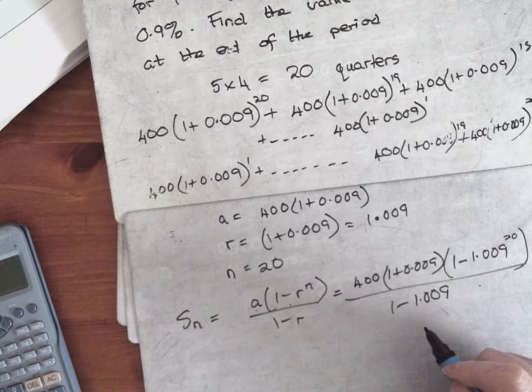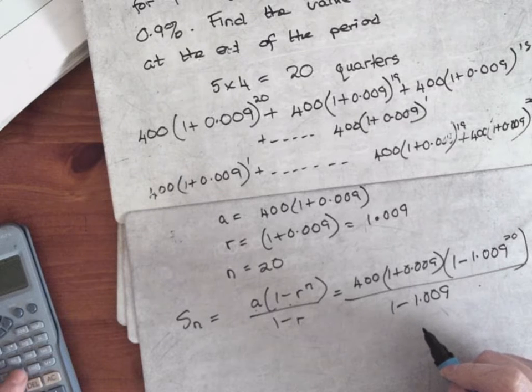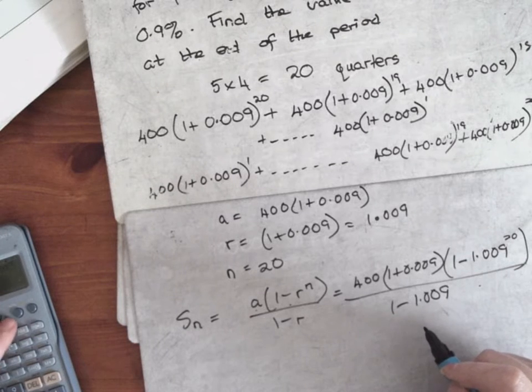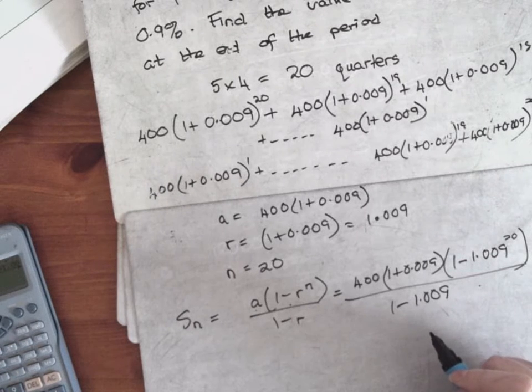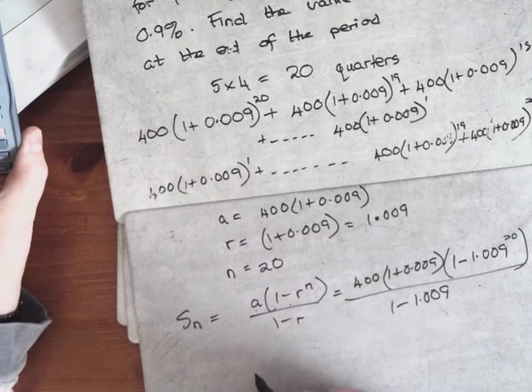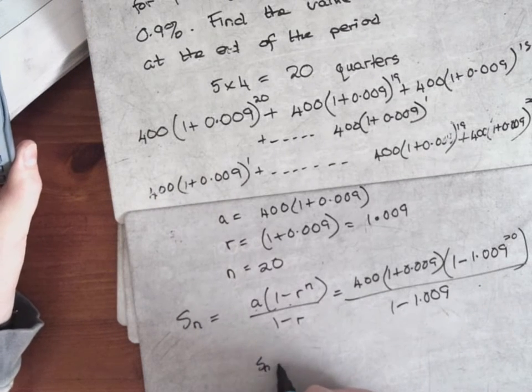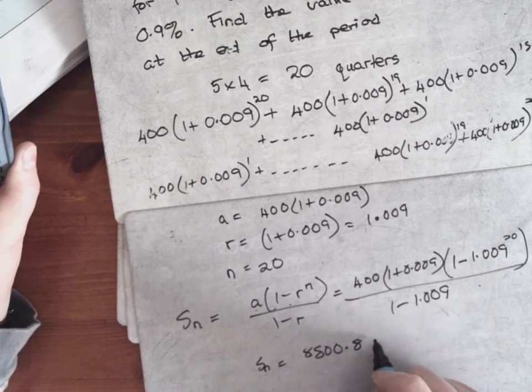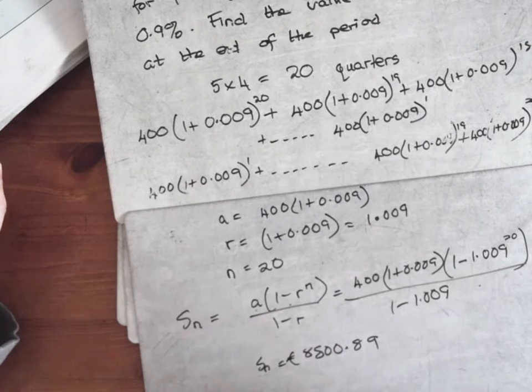Into the calculator with that. So we have 400 multiplied by 1.009 by 1 minus 1.009 to the power of 20, close bracket, underneath I have 1 minus 1.009 equals. Right, and at the end of his 5 years he has Sn equals 8,889 cents. So that's how much is in the account. Is that alright?